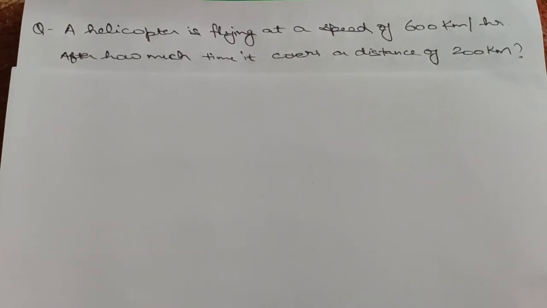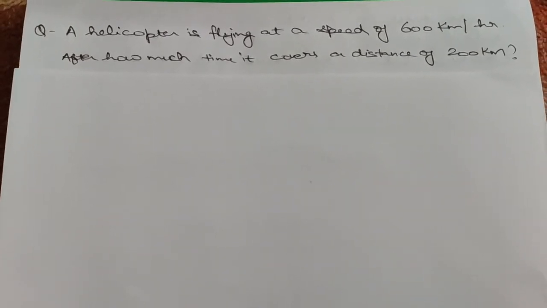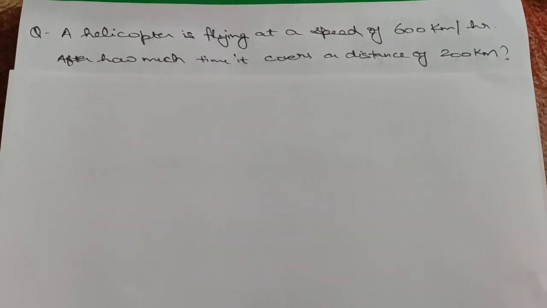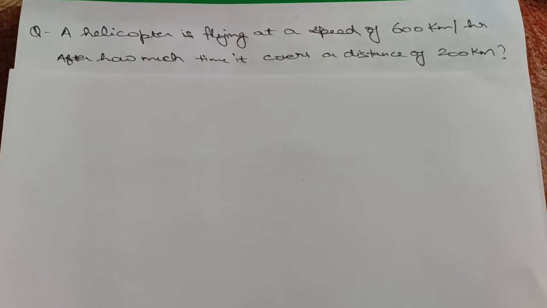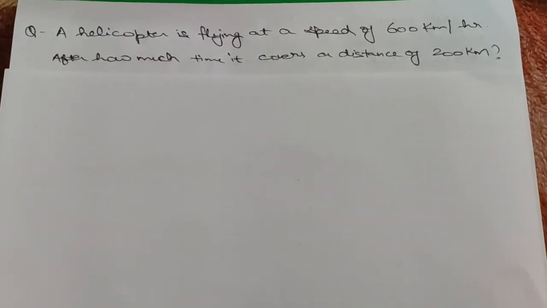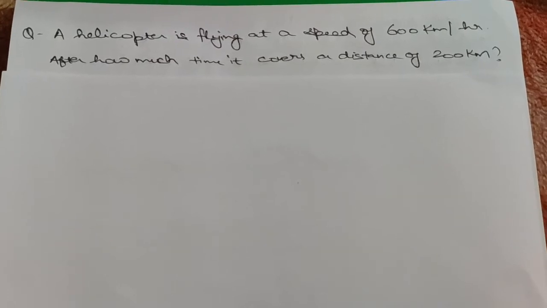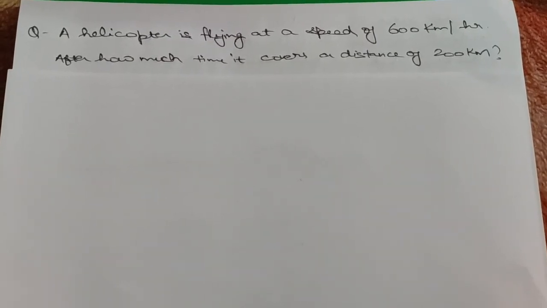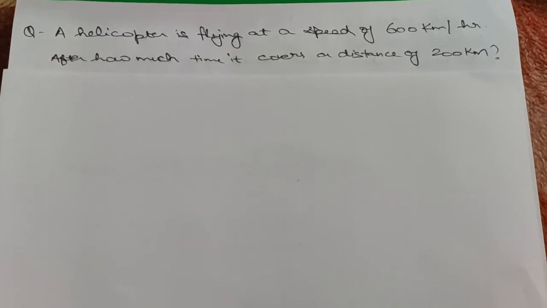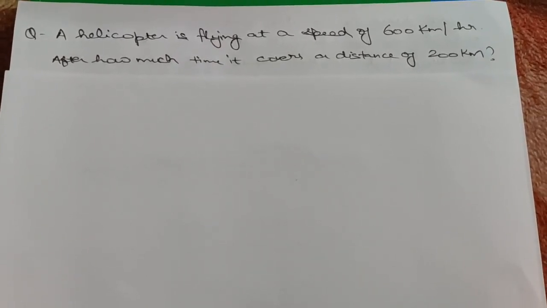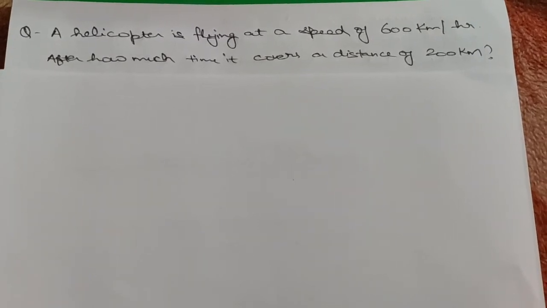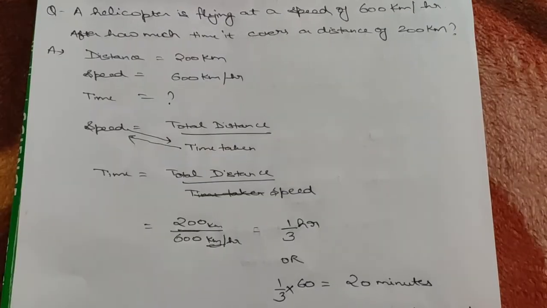A helicopter is flying at a speed of 600 km per hour. After how much time does it cover a distance of 200 km? Please pay attention that this time the speed is given to you and the distance is given to you, and this time the time has been asked. We will use the same formula of speed but with a small change. Please try it yourself by pausing the video and then we will be discussing the solution.